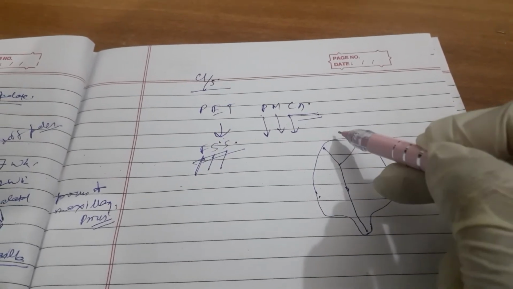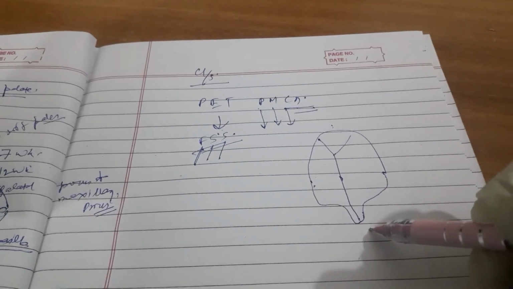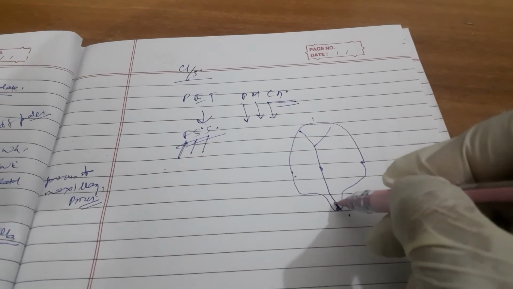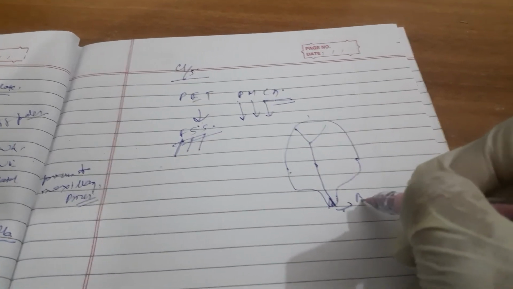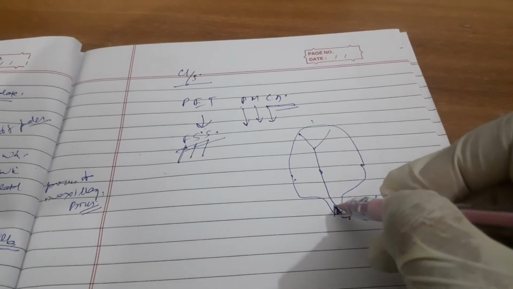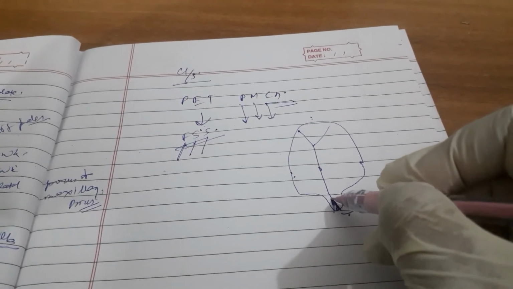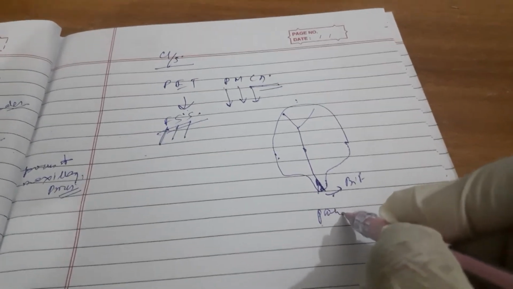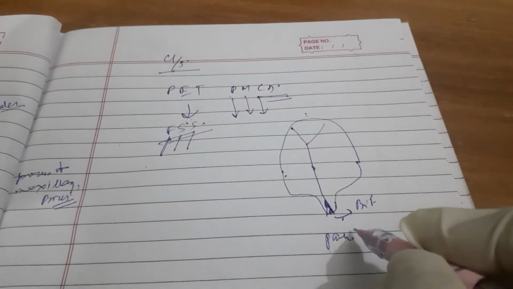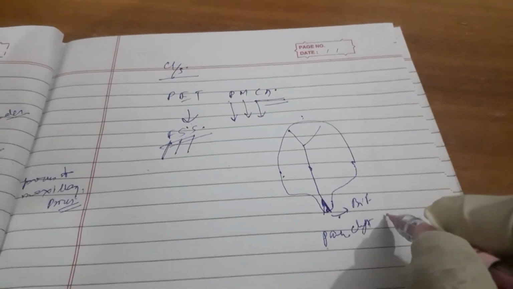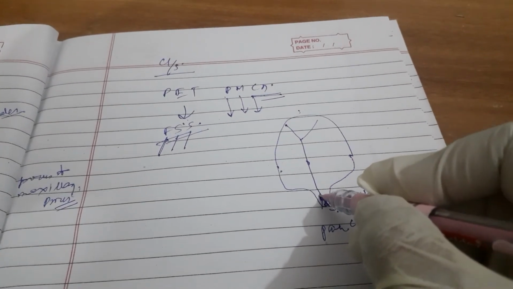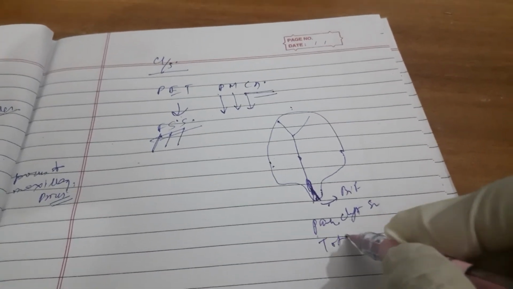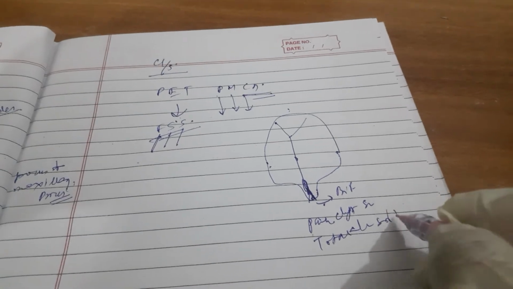As the fusion occurs from the anterior to the posterior aspect, if some part remains unfused, then first it will give rise to bifid uvula. Then if it is up to here, then this is the partial cleft soft palate. Okay, partial cleft soft palate. Then if this is not fused up to here, then it is total cleft soft palate.